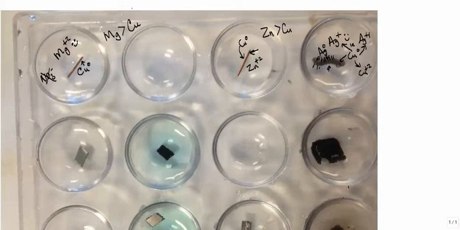So silver was happy until it receives electrons from copper, and now that fuzziness is actual silver, very unhappy metal. So what does that mean? That means that copper is more active than silver.